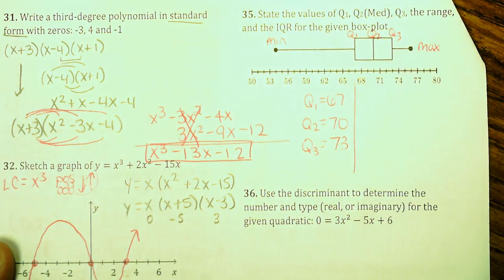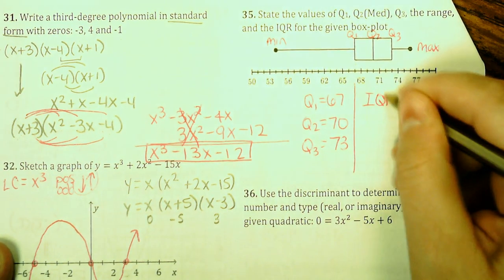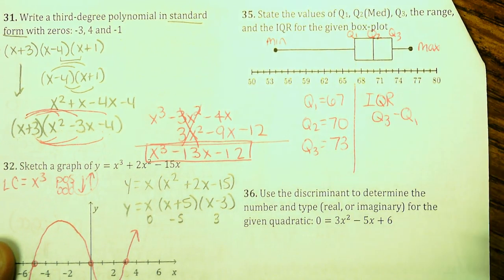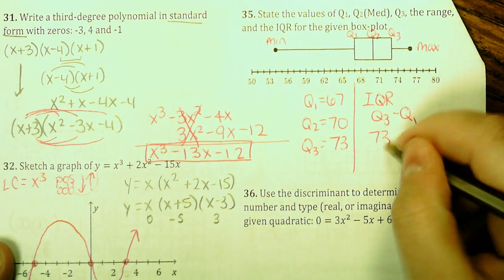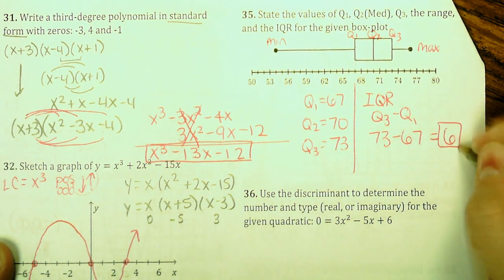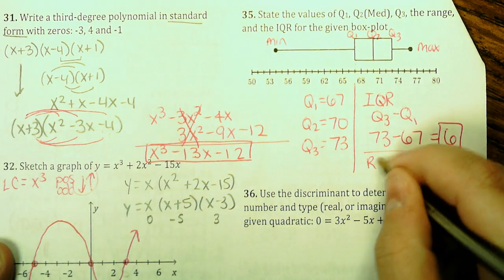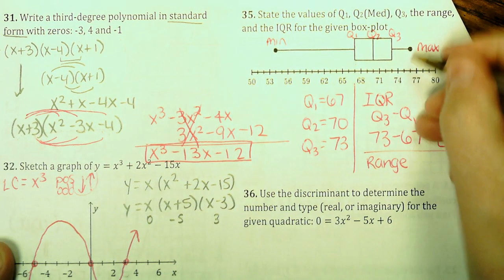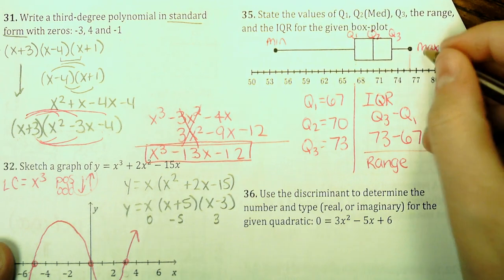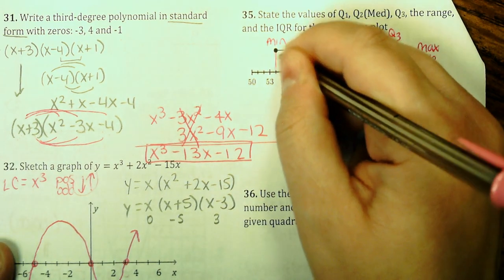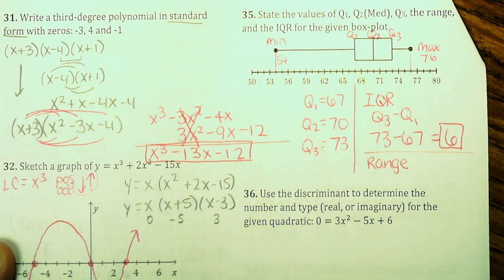Okay, now the IQR is Q3 minus Q1, so we had to identify those first. So this would be 73 minus 67, which would be 6. And your range for the entire box plot would be the maximum value, which is going to be 76, minus the minimum value, which is going to be 54.